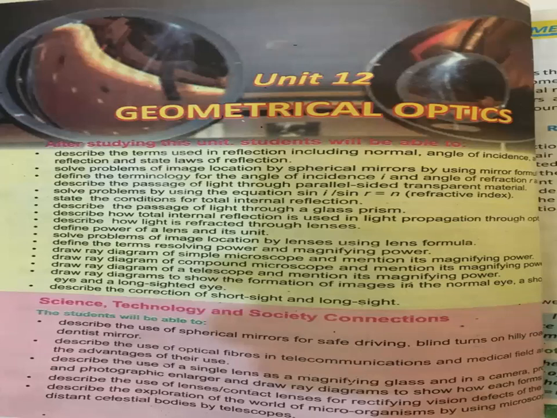The first MCQ: choose the correct answer from the given choices. Which of the following quantities is not changed during the refraction of light? A choice is its direction. B choice is its speed. C choice is its frequency. And D choice is its wavelength. The right answer is C, its frequency.